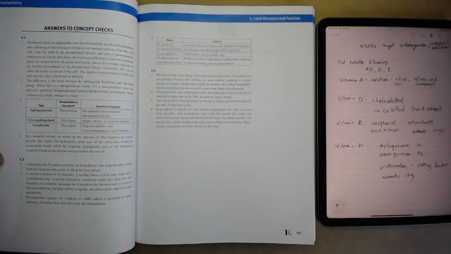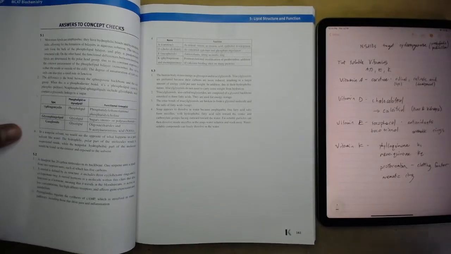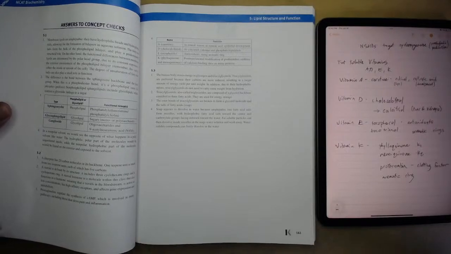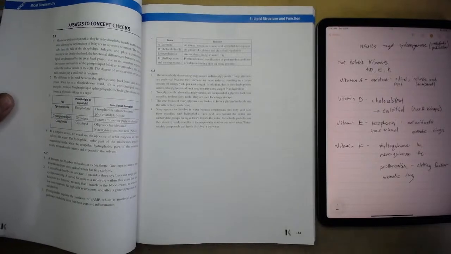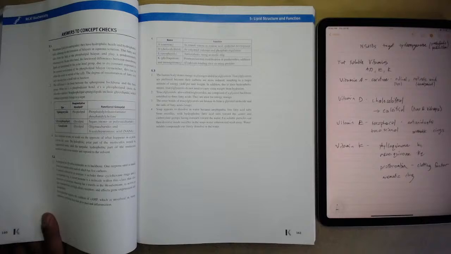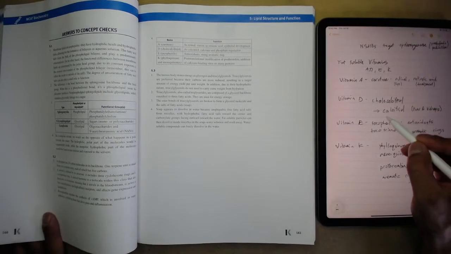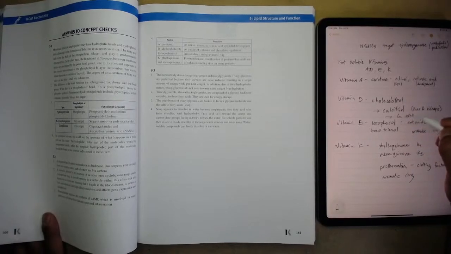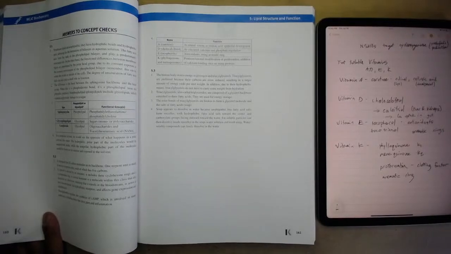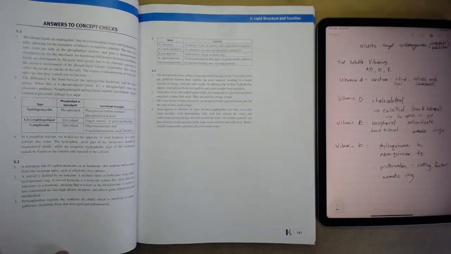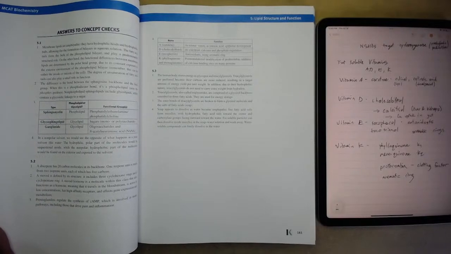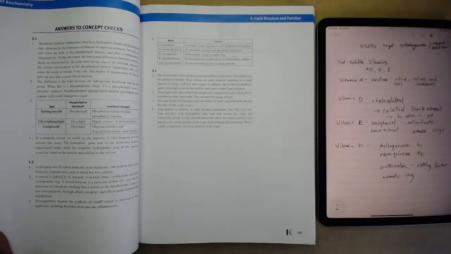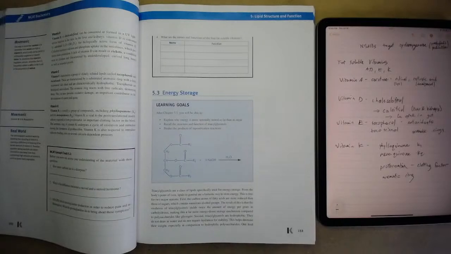4. Vitamin A is involved in vision and epithelial development. Vitamin D, calcium and phosphate regulation, right. What does calcitriol do? Calcium uptake in the gut. Vitamin E, antioxidants. Vitamin K, post-translational modification of prothrombin. Addition of calcium binding sites on many proteins. All right, so it's used in synthesis as well, protein synthesis.